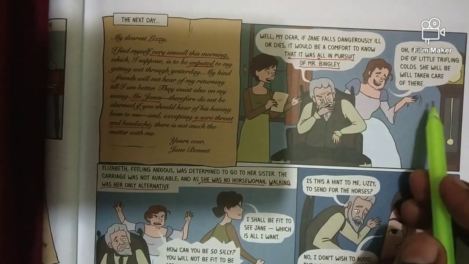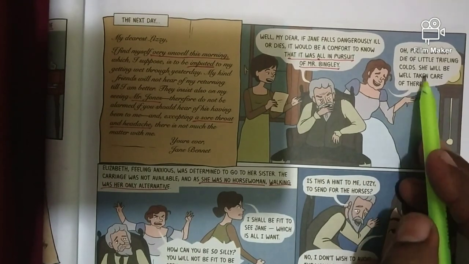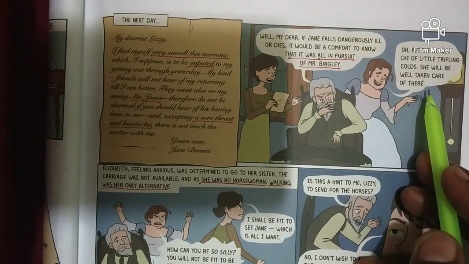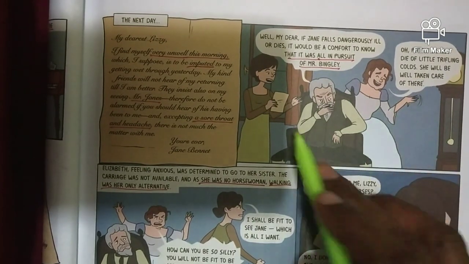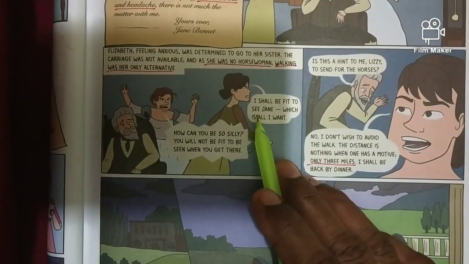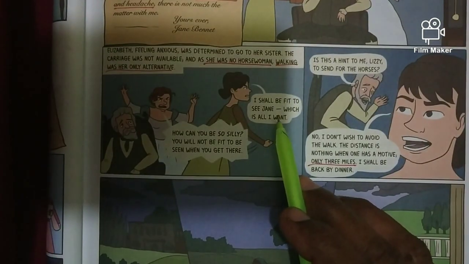So what was Mrs. Bennet's reply to her husband's comment? That nobody dies due to small colds and that Jane would be well taken care of there. What was Elizabeth's reaction? Elizabeth's reaction to all this: Elizabeth was determined to go to see her sister.